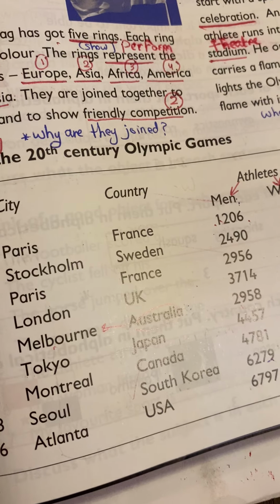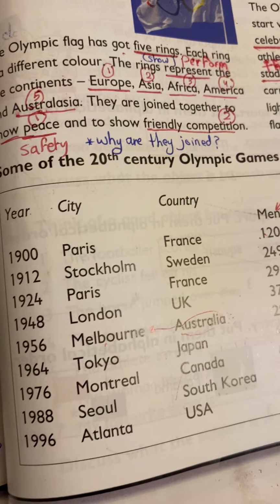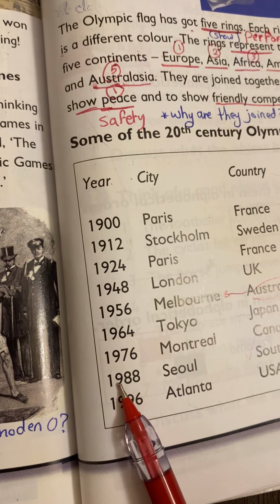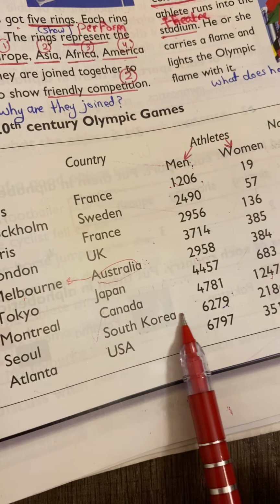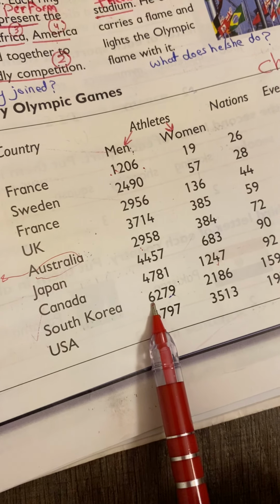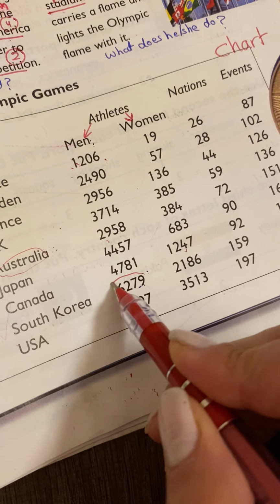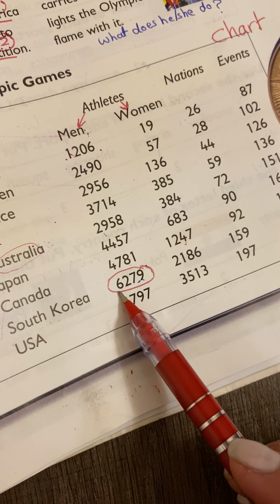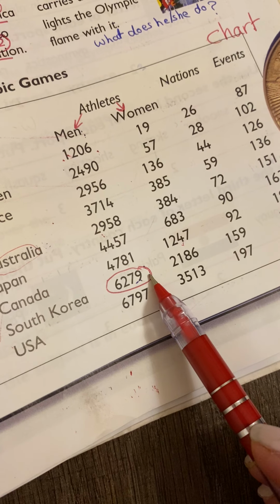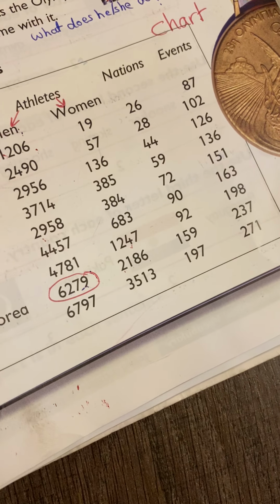Okay, how many men competed in 1988? Look at the year. How many men competed in 1988? This is the number, 6,279. How many women? 2,186.